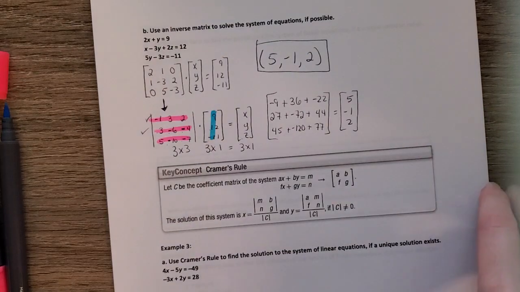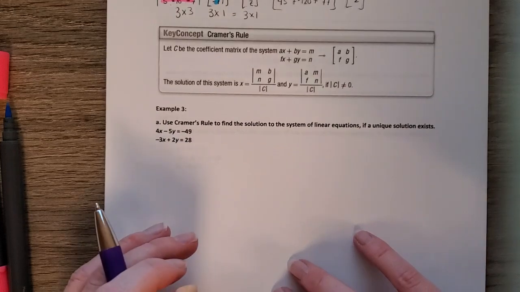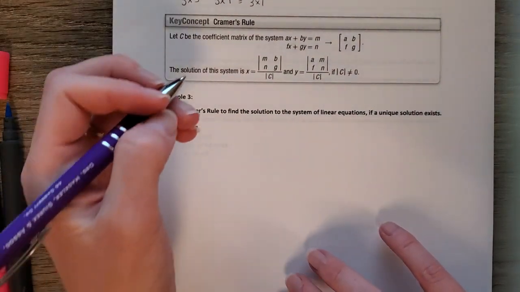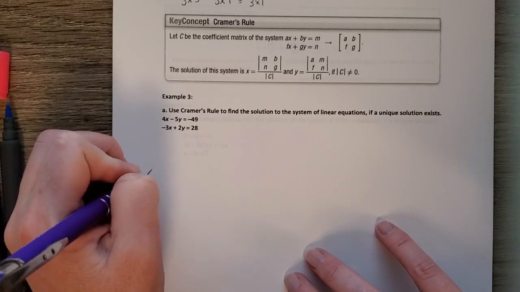Okay, so now we're going to talk about Cramer's rule. And this is a review. We did Cramer's rule last week. So a review of Cramer's rule if we have 2 variables. Okay, so the first thing to do for Cramer's rule is to find the denominator. It's going to be the same on both. So let's set up the x.